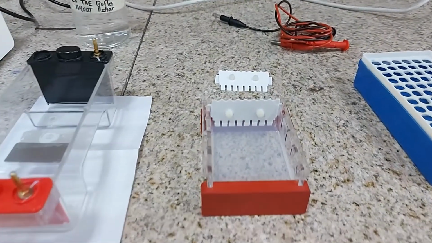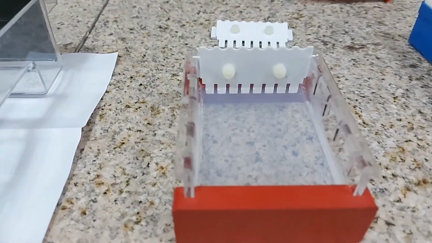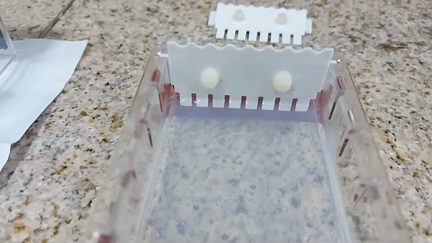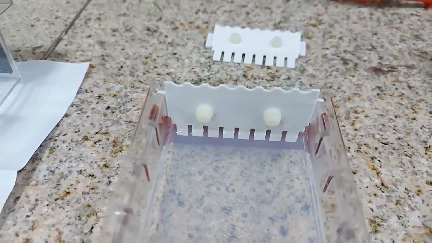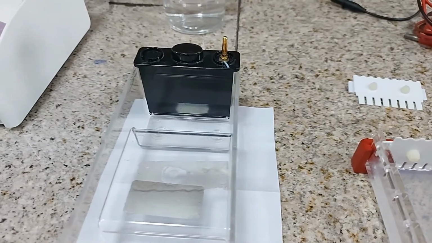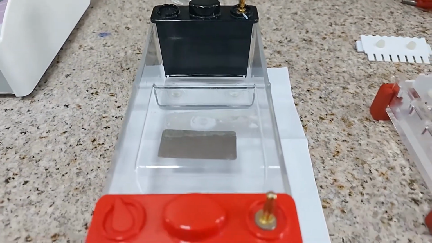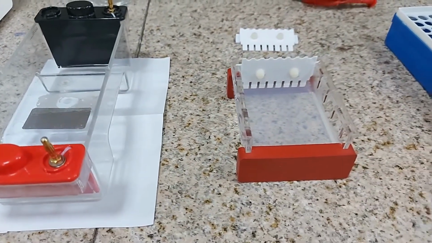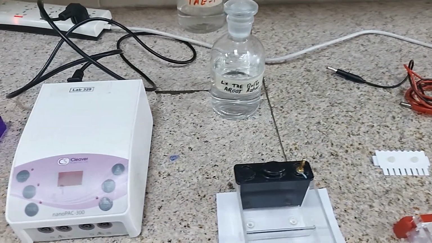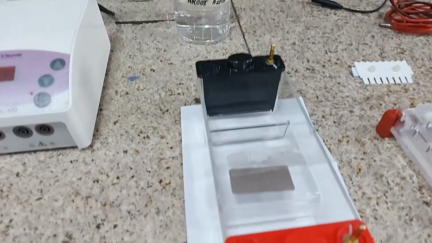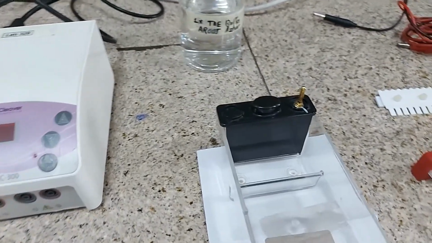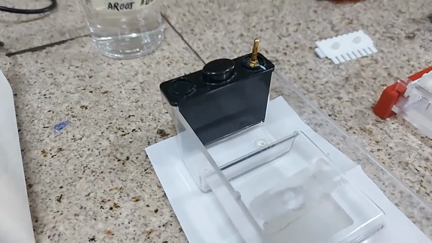The gel has been poured and it's almost solidified. We are ready for loading the samples of the restriction digestion into this gel tray. Everything's almost set. We have the gel loading buffer here that will be loaded into the gel chambers. The apparatus will be loaded with this buffer shortly.